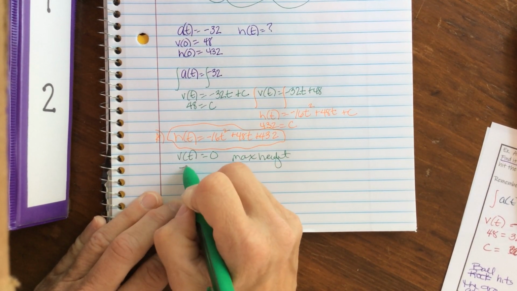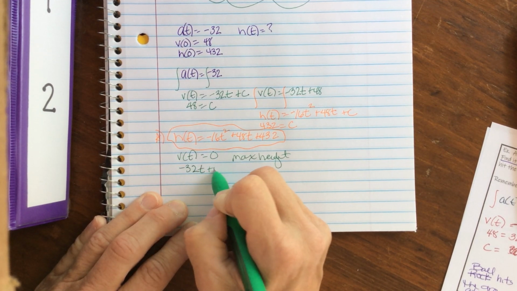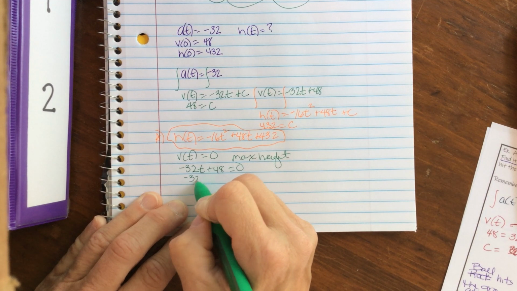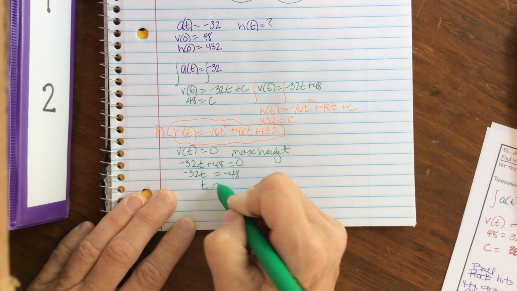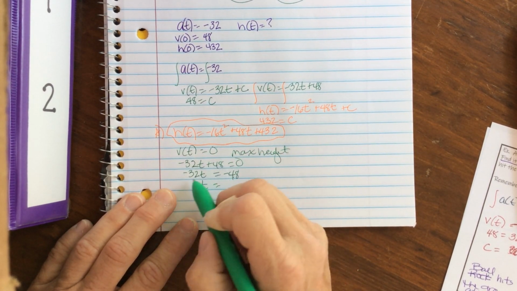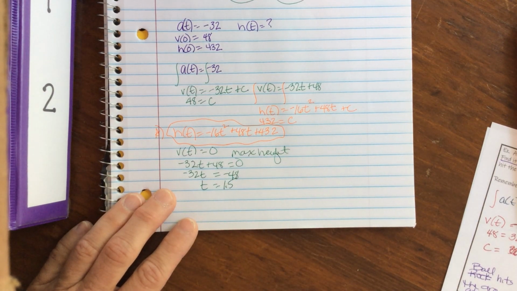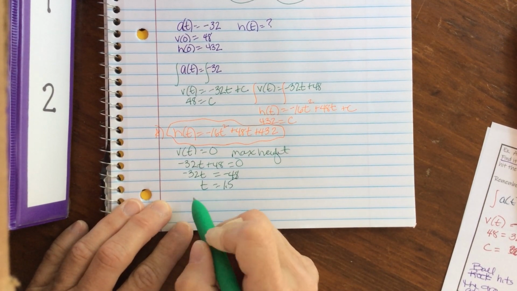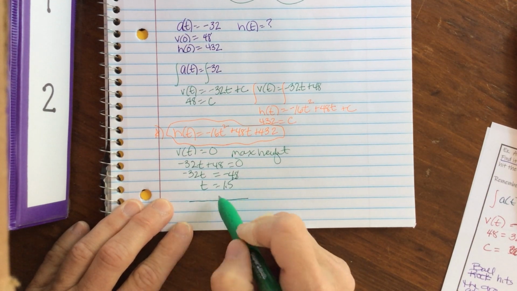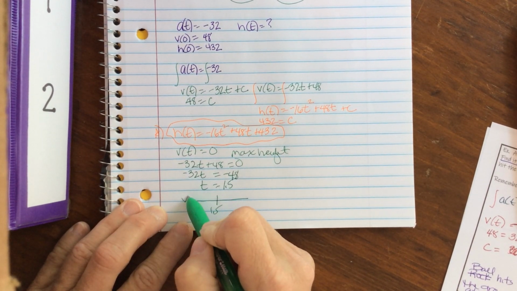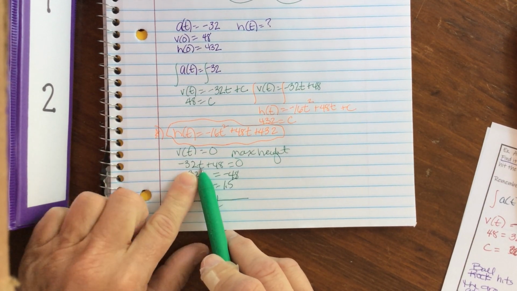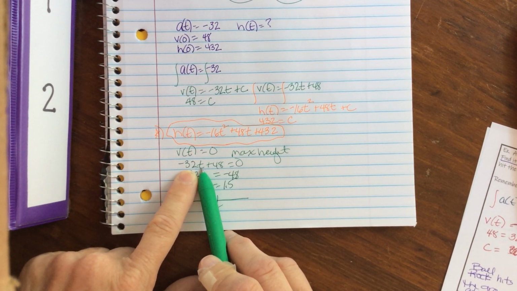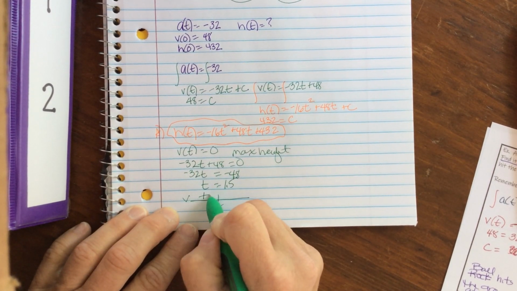So v of t was negative 32t plus 48 equals 0. And when I set that equal to 0 and solve it, this is going to give me 48 divided by 32. That's 1.5. Okay? So just to verify, I'm going to create my little sign chart for the velocity. And if I pick a number less than 1.5, let's say 1, if I plug 1 in for t here, that's going to be negative 32 plus 48. That is a positive value.